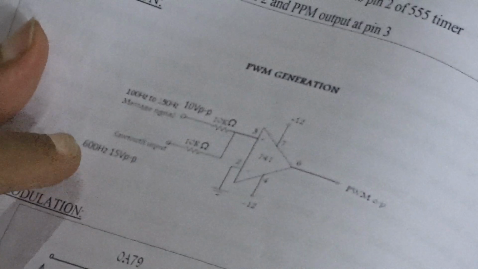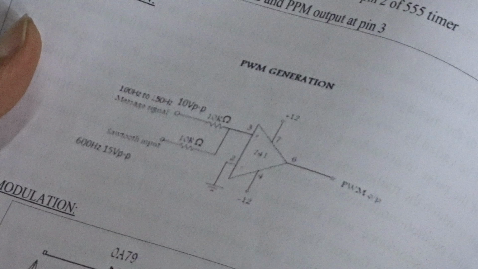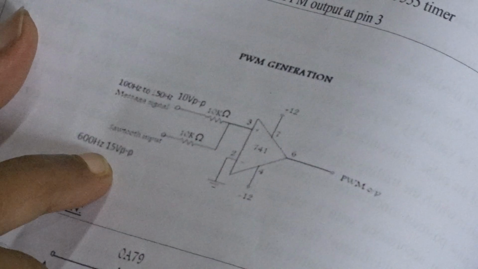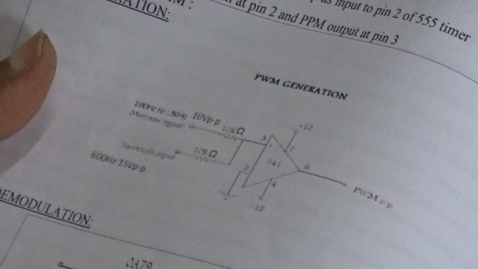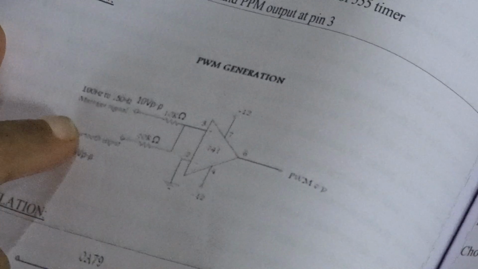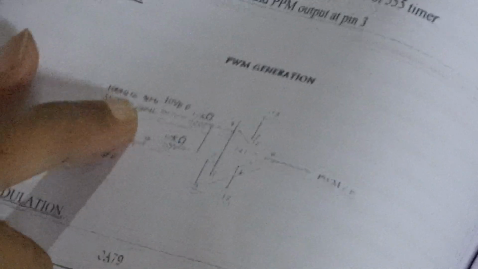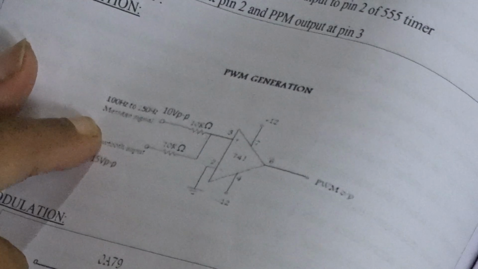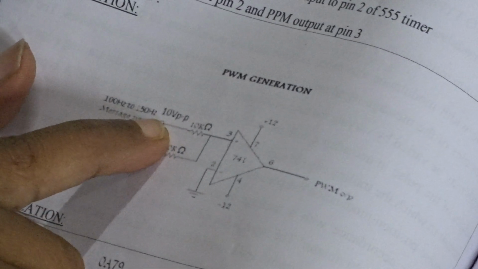We are using an op-amp as a comparator, where we have two signals. One signal is a sawtooth waveform, that is 600 Hz, 15 volt peak to peak. We are supplying it from this signal generator. Another is a 100 Hz to 150 Hz sine wave, 10 volt peak to peak.